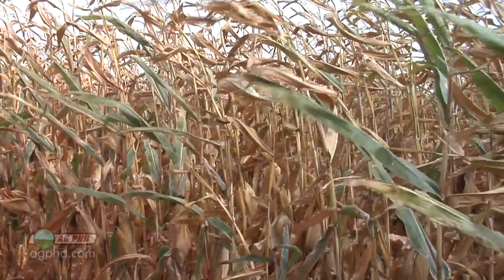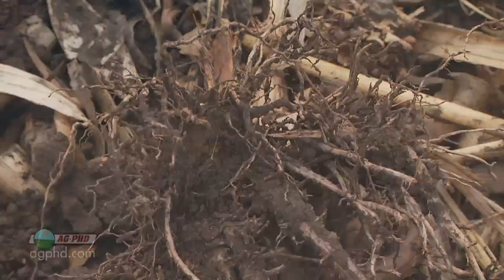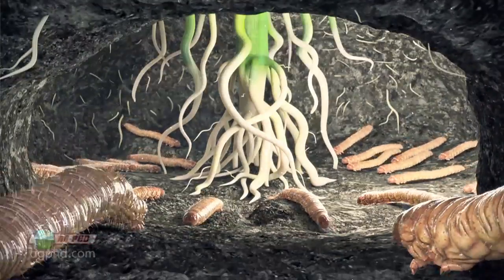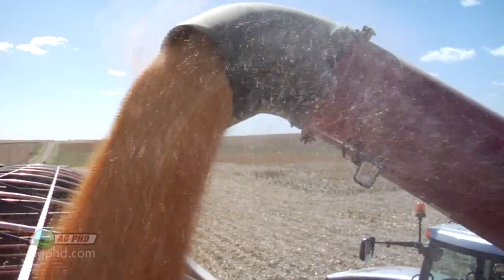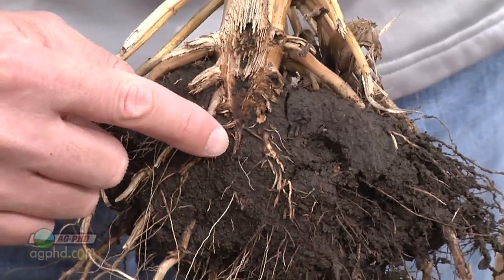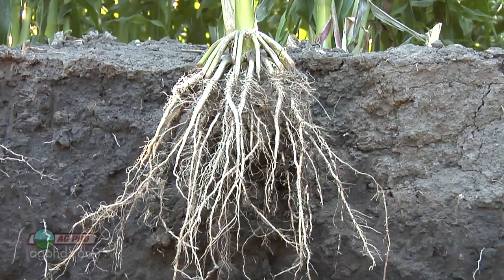Well, when you start mentioning corn, I think about the roots. And we talk to farmers all the time who are concerned about lodging. They're concerned about rootworms. They're concerned about just getting as good a yield as they can possibly get. It starts with the roots. So today we want to discuss how to improve root growth in corn.